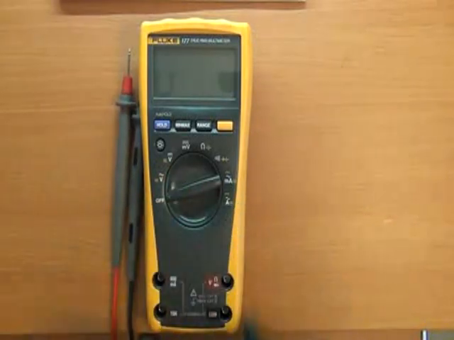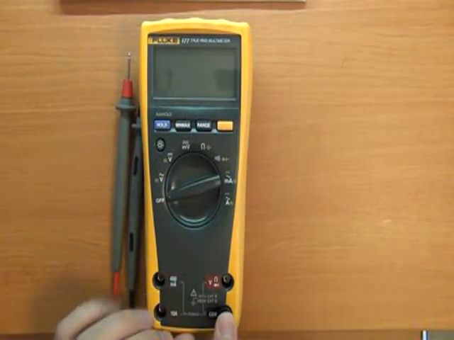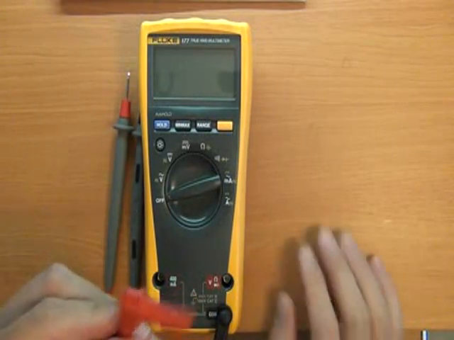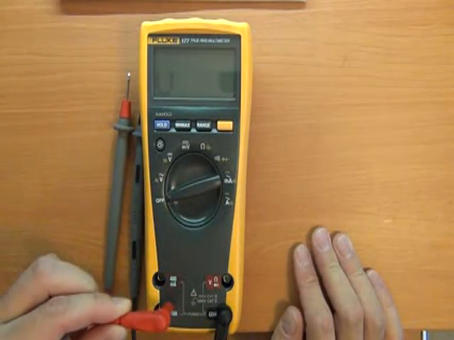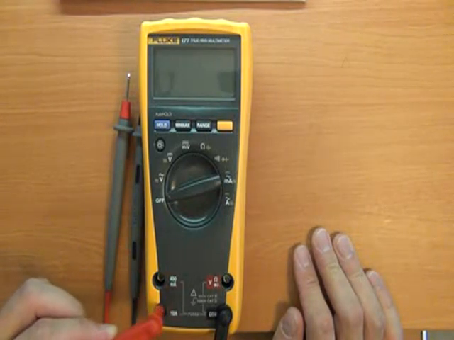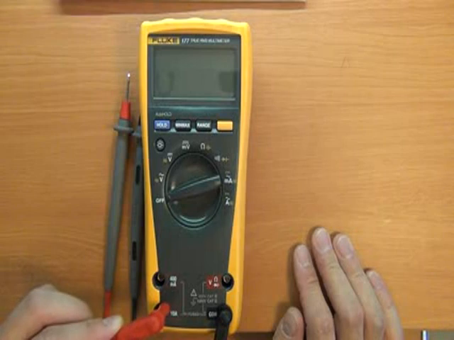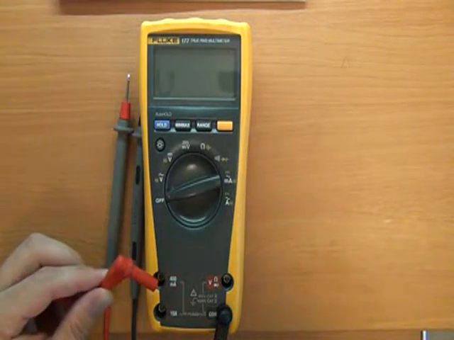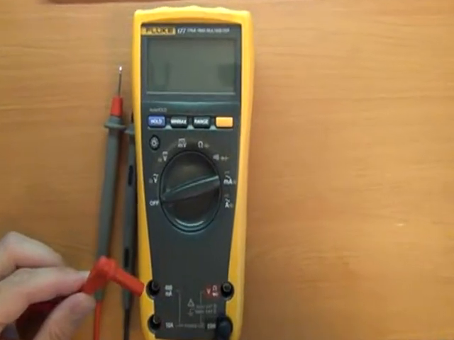The black still will remain in the common, as it does for all measurements. But this time the red will go either into the 10 amp, or your main amperage connector, which is generally the case on most multimeters, or your milliamp connector. And that can vary from multimeter to multimeter.